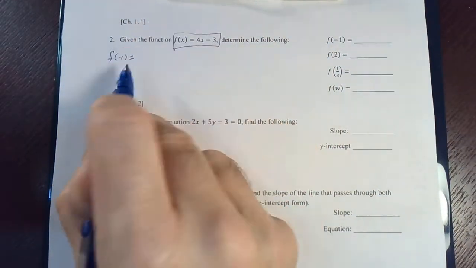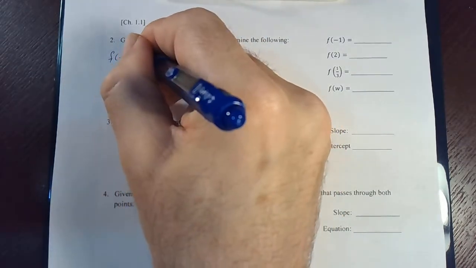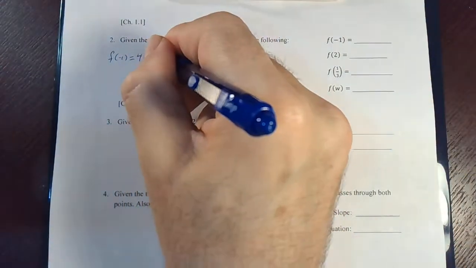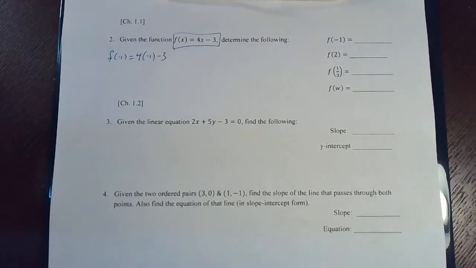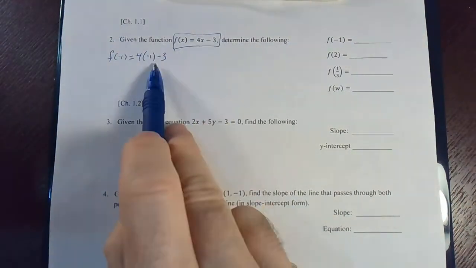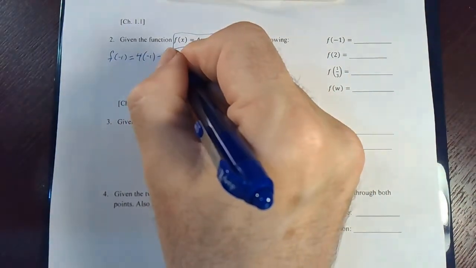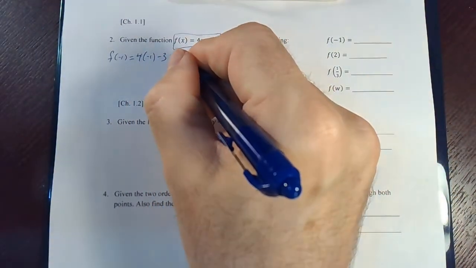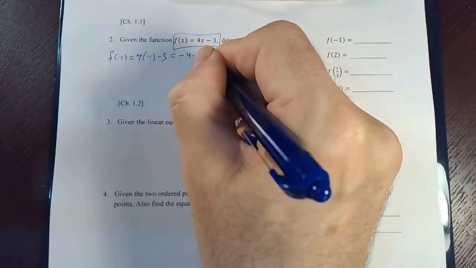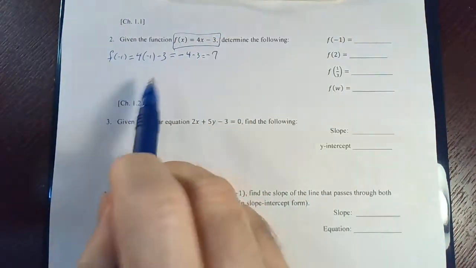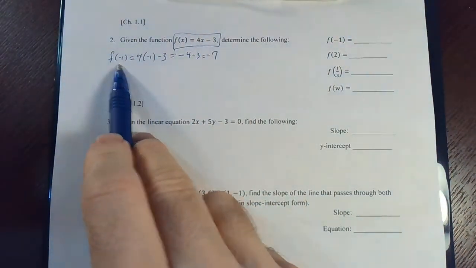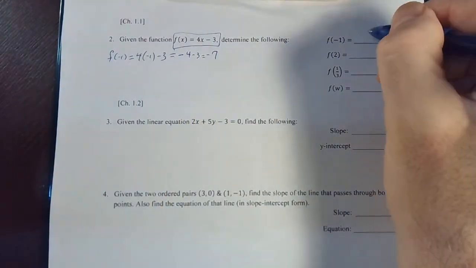If x is equal to negative 1, f of negative 1 is 4 times negative 1 minus 3. We just replace the x with negative 1. So 4 times negative 1 is negative 4. Maybe I'll go to the right here. Negative 4 minus 3 is negative 7. So f of negative 1 is negative 7.